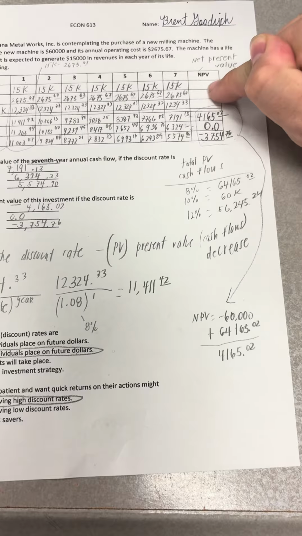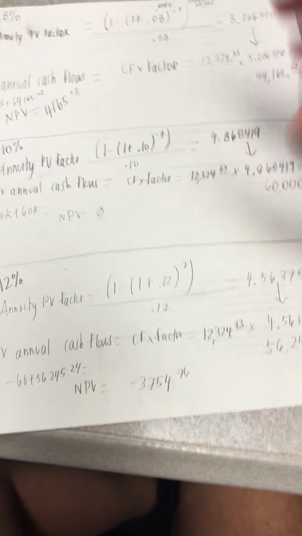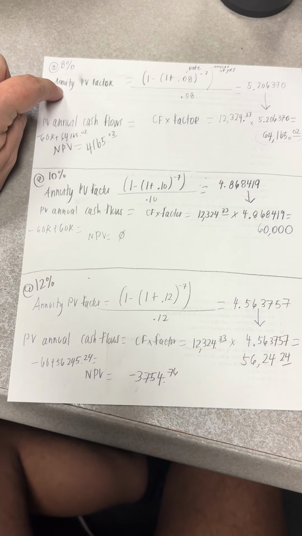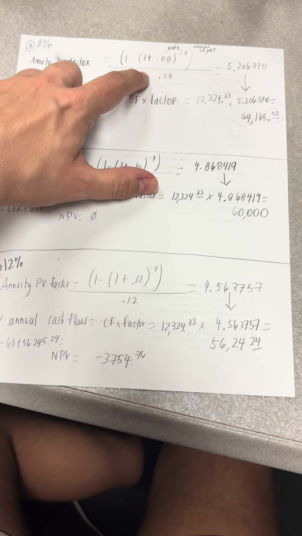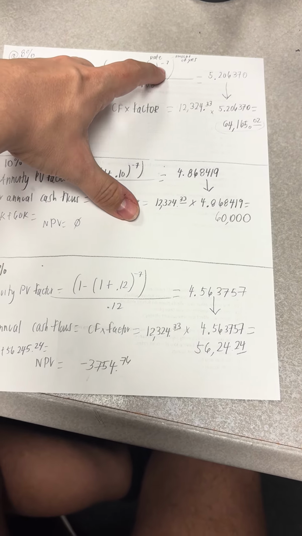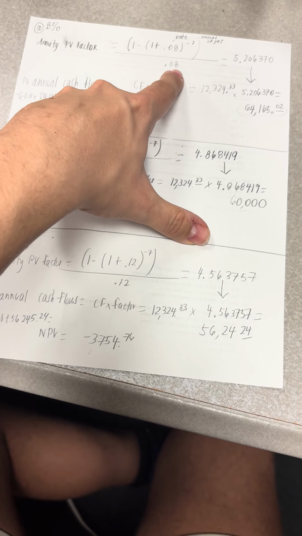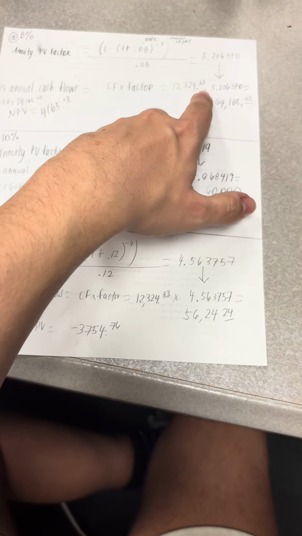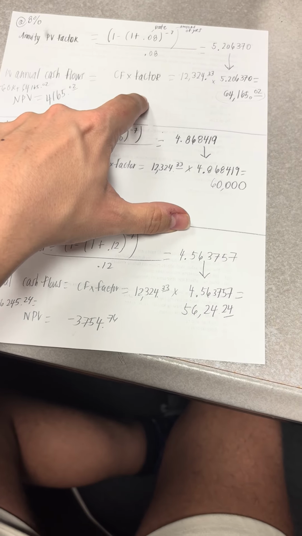To get the NPV, I'm going to show you on the back of my page. I have it all. 8%, and this is the formula, the annuity PV factor, 1 plus the rate, and then for 7 years, and then all of that divided times your rate, which is 8%, 0.08, and then you get the 5.206, which brings us into the next step, which is the cash flows times your factor.